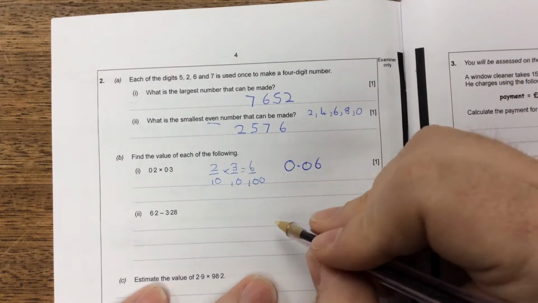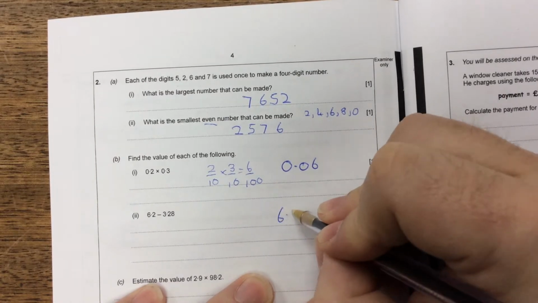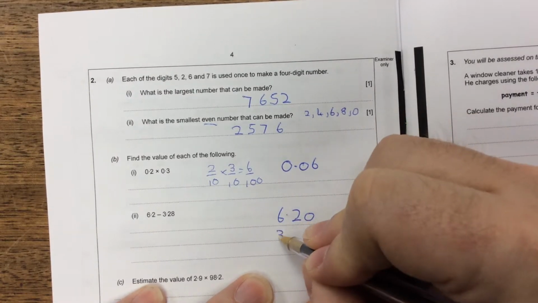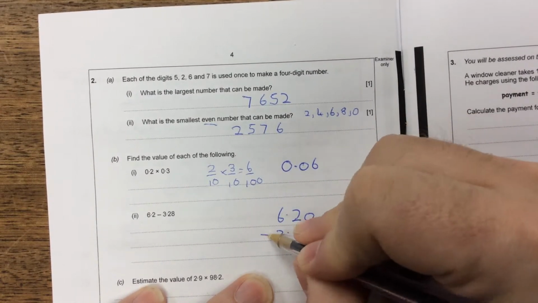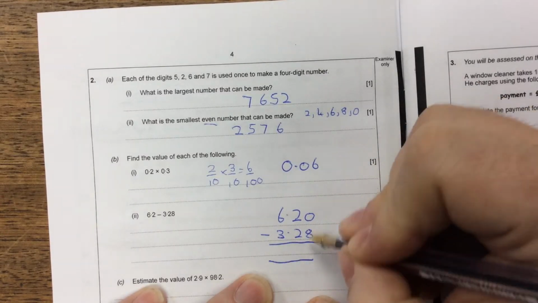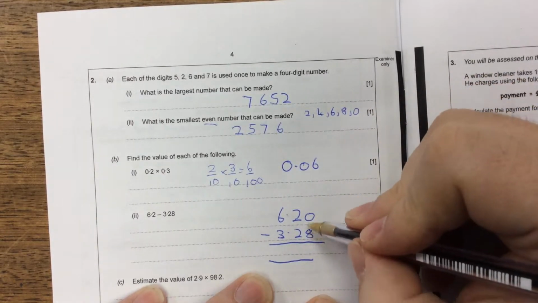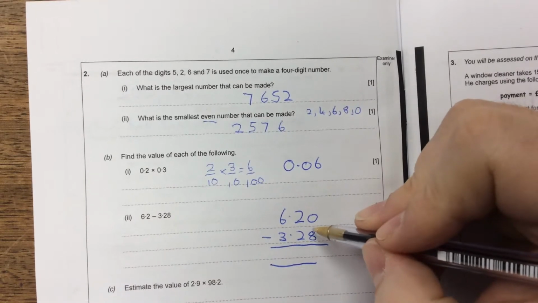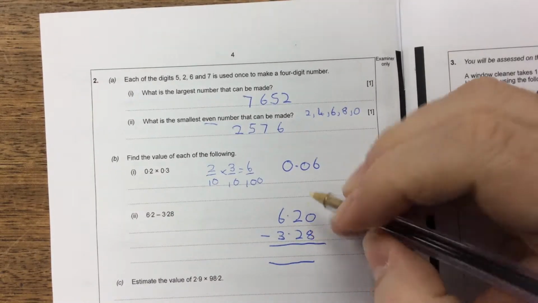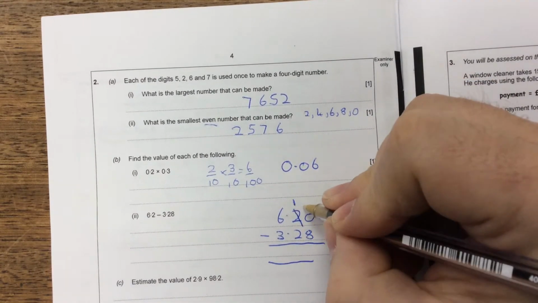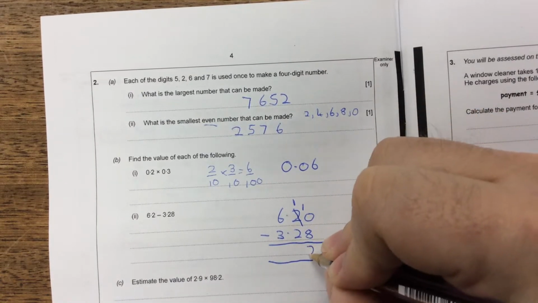Next one, line up the decimal points. So you get 6.20, 3.28, and then take them away. Always start from the right-hand side. 0 take away 8, you can't do. All right, so I need to borrow one. 10 take away 8 is 2.